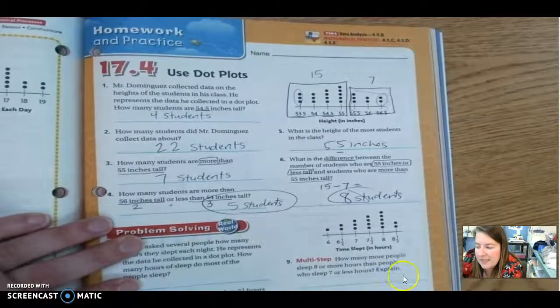Okay, so that's just some examples of how you can use dot plots to answer some questions, and now you're going to practice some of those on your own.